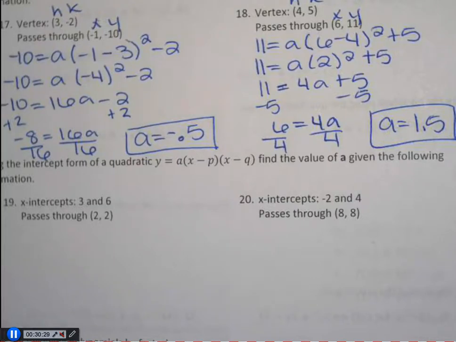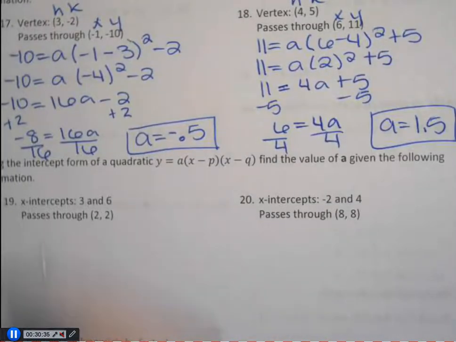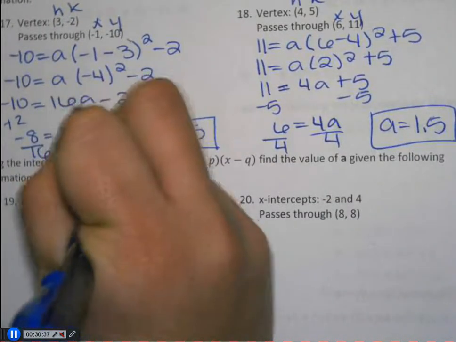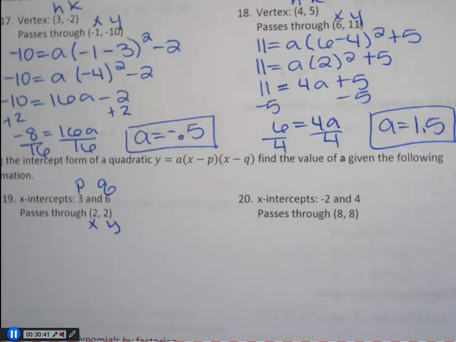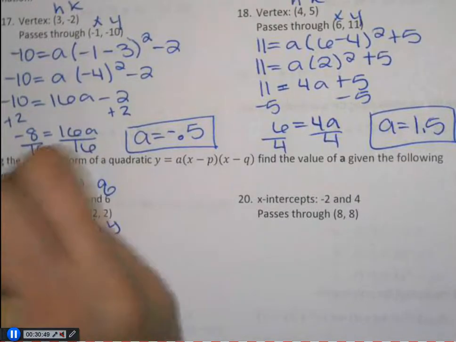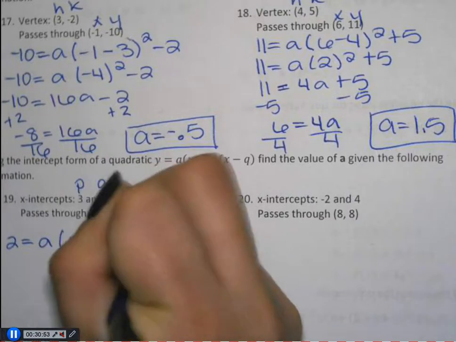numbers 19 and 20 are kind of the same, except this time we're using a different formula. We're using this one. The x-intercepts are p and q. The passes through, again, is x and y. No HK, PQ. So then this time I'm going to have 2 equals A, 2 minus 3 times 2 minus 6.